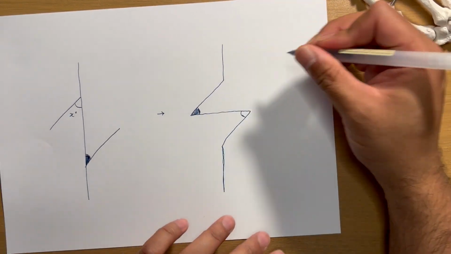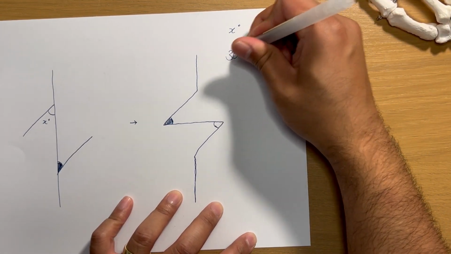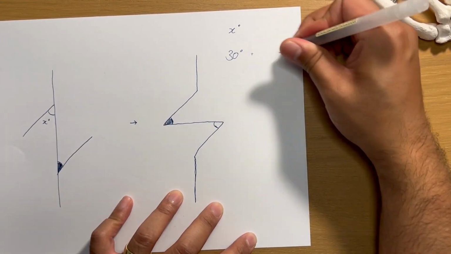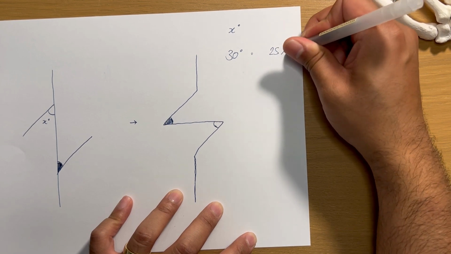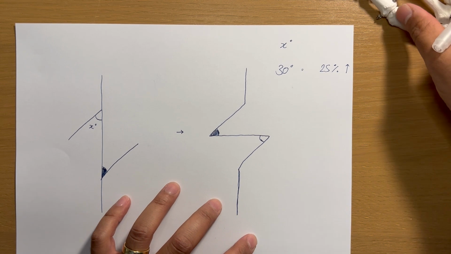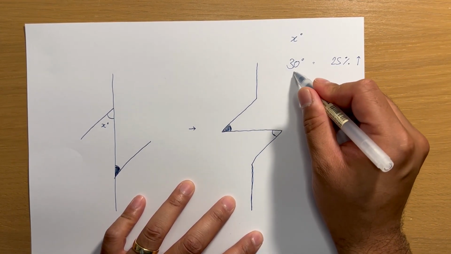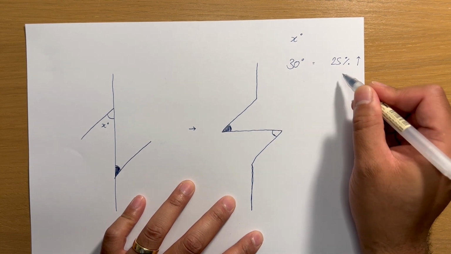The theory of lengthening, as I was saying, is in terms of your degrees, a 30-degree angle here will give you a 25% increase in length of the scar. And so you'd explain to your examiner that the theory is that for every 15 degrees you increase, you gain an additional 25%.